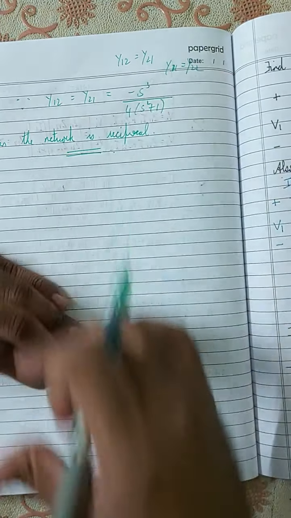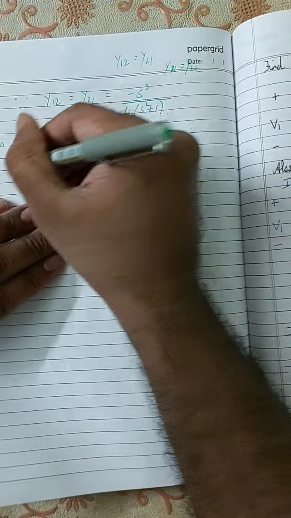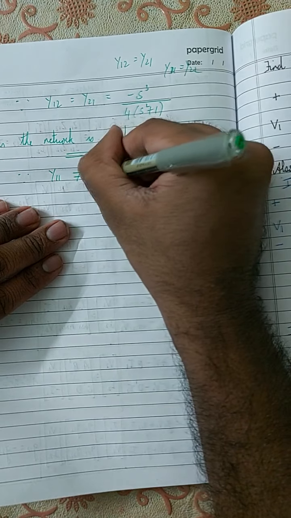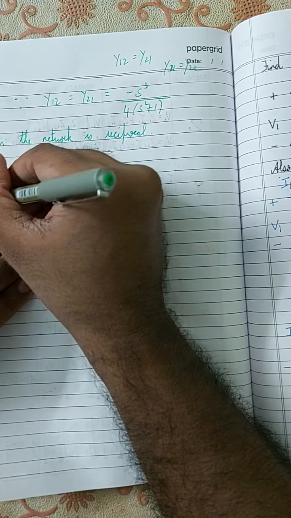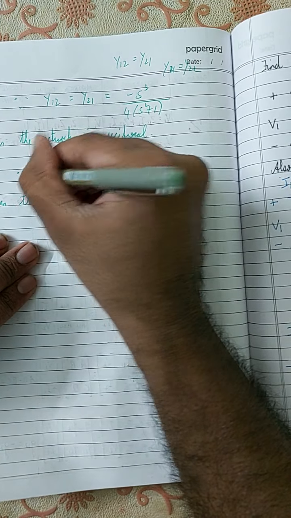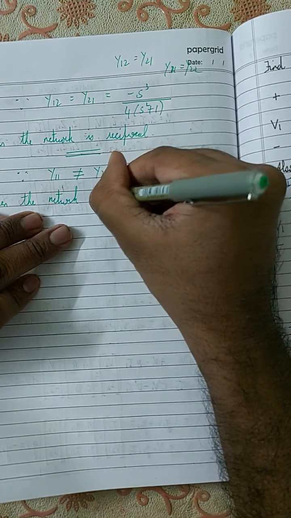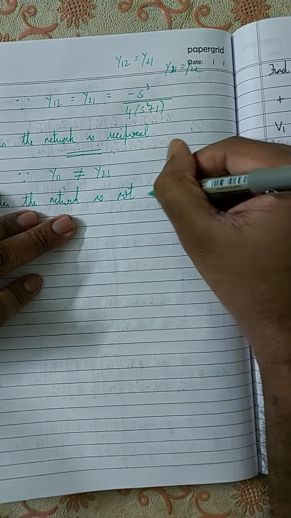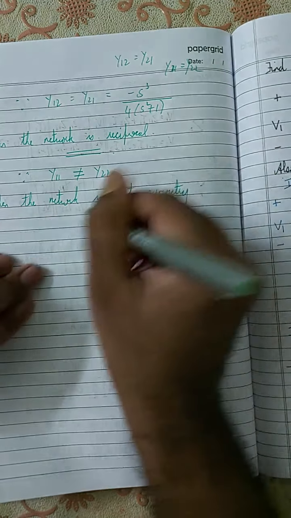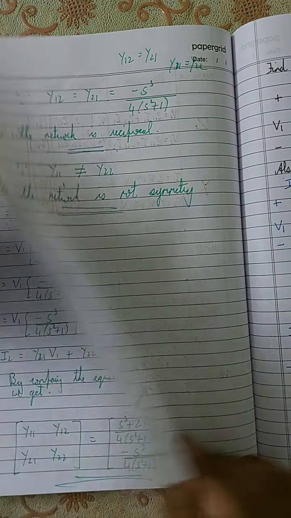Okay, and here as you can see, y11 is not equal to y22, so therefore, since y11 is not equal to y22, the network is not symmetric. Okay, so the network is not symmetric. So this is the answer. Okay, so this is how we do the problem.